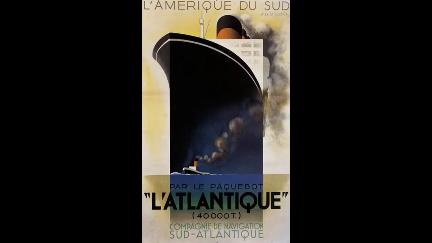This poster advertising travel via sea, called L'Atlantique, incorporates that modern feel of Art Deco. The ship is built using geometric shapes and has been simplified into an iconic image. This use of simplicity is used consistently in modern day design. Quite often designers would use white space in order to separate information on a page or bring attention to elements they want the viewer to see.